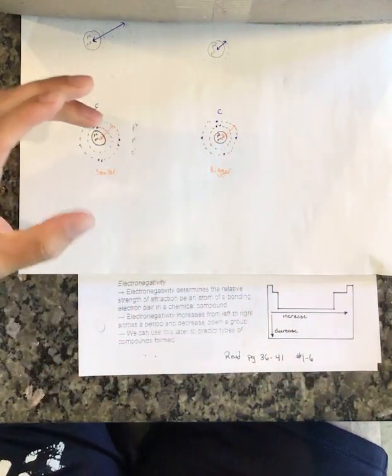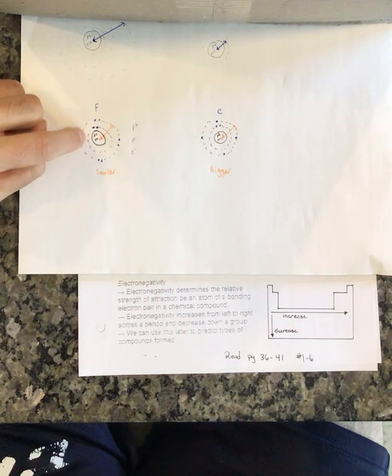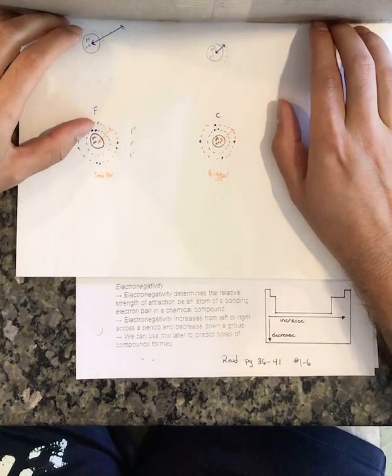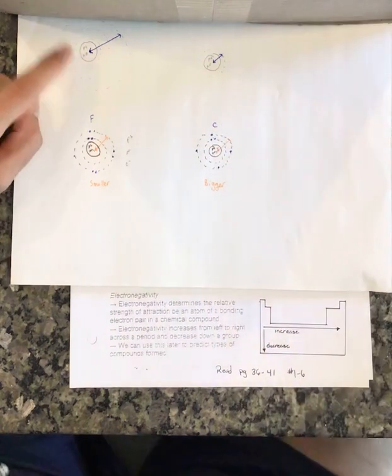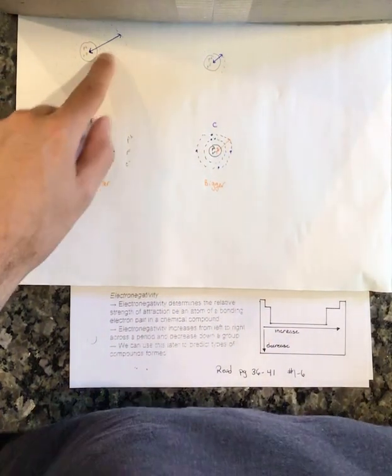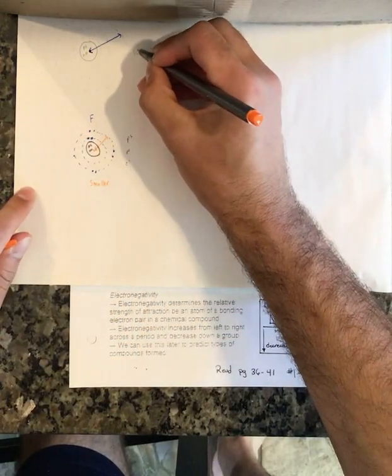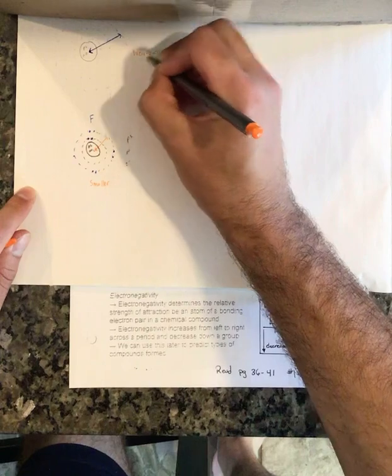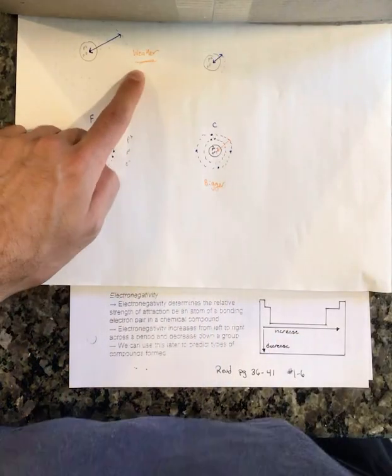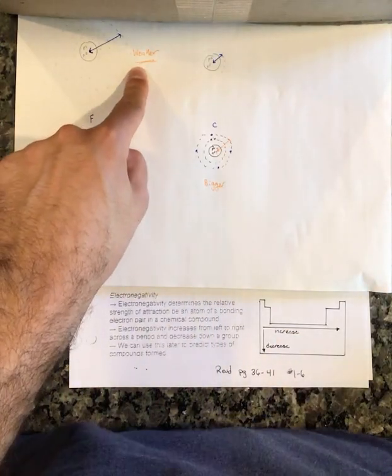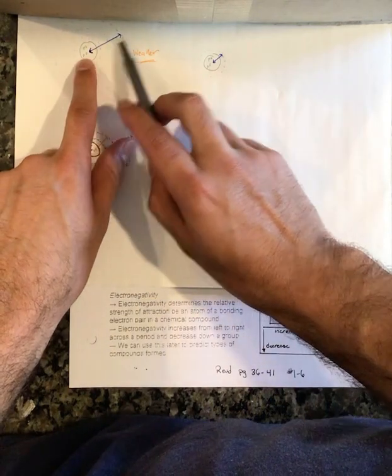So, if we're looking at our examples here, okay, here's my first one. This atomic radius was bigger. There were more shells, so this one is going to be weaker. The reason why it's weaker is because there's less of an attraction.